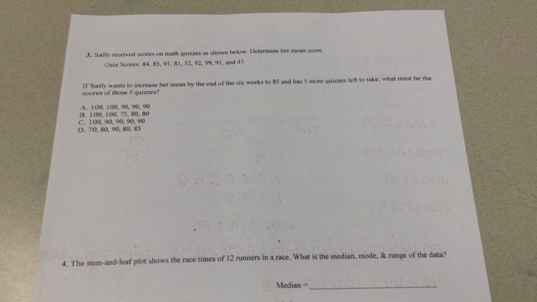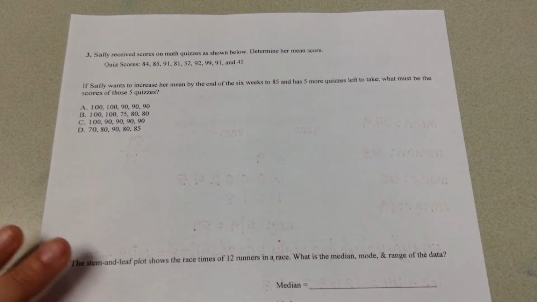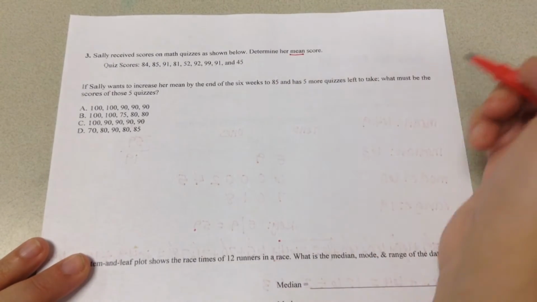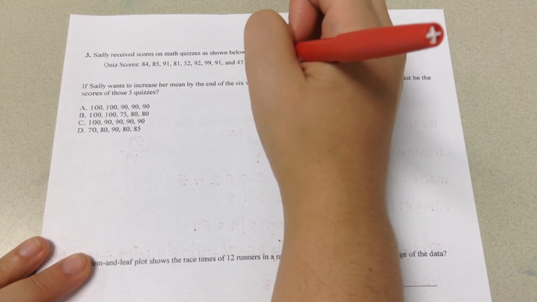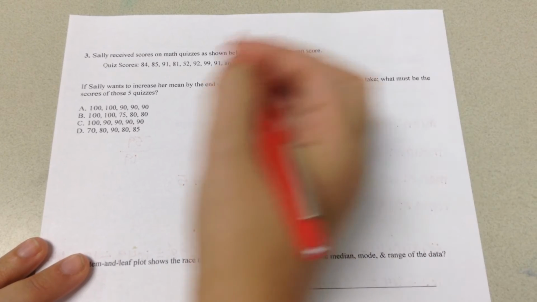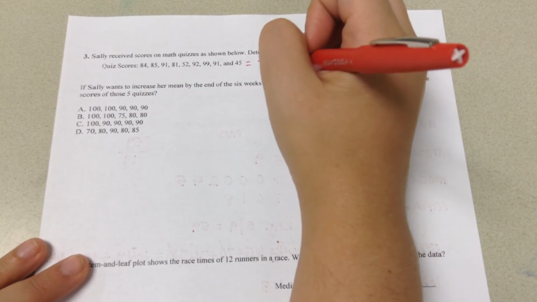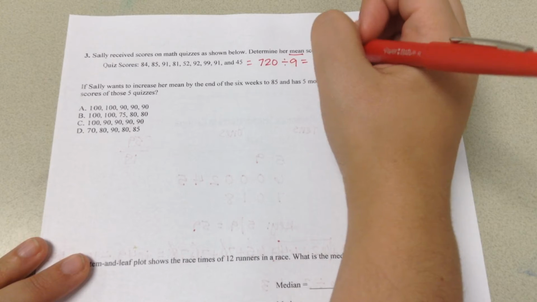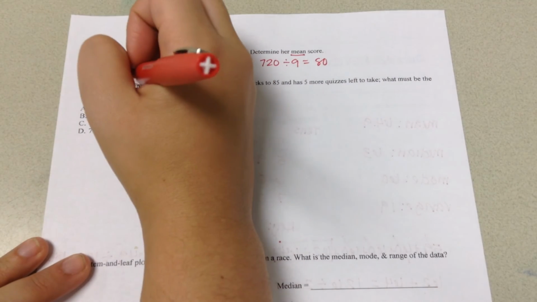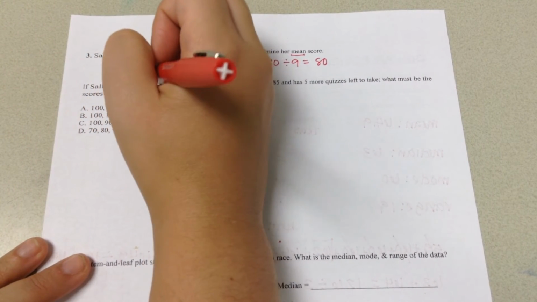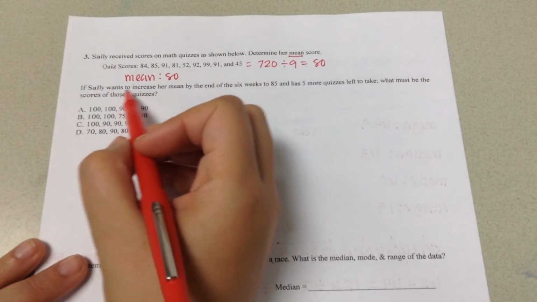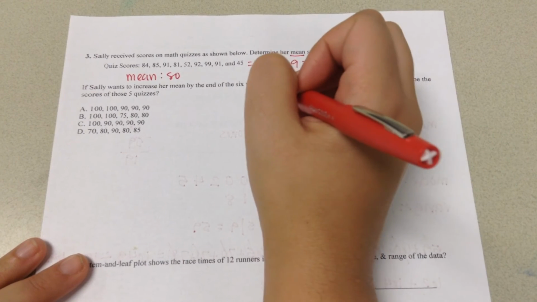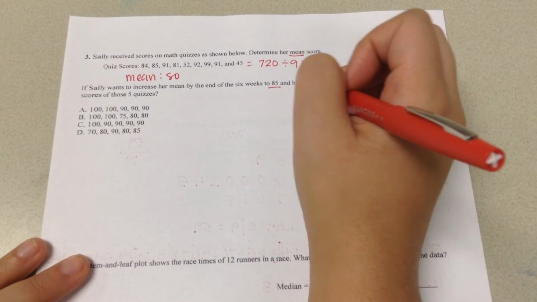Alright, turn your paper over. On the back, it says find the mean. So we're going to add all these together and we're going to get a total of 720, and we have 9 numbers, so we're going to divide by 9 and I'm going to get 80. Okay, so the mean is 80.